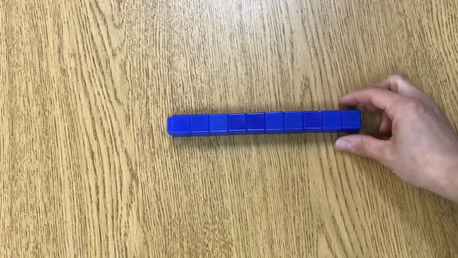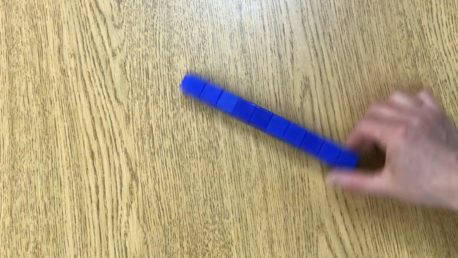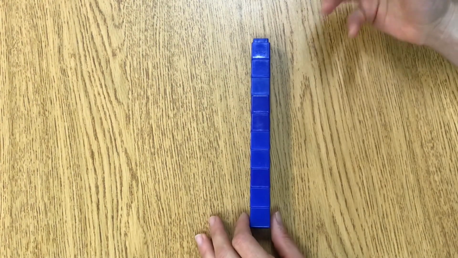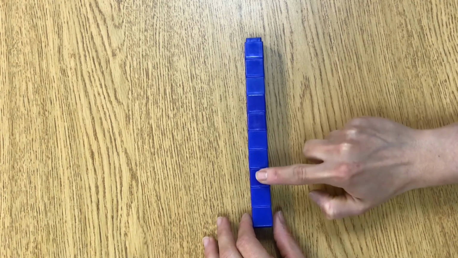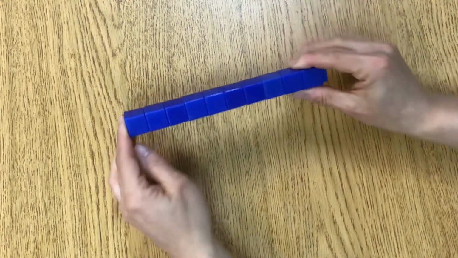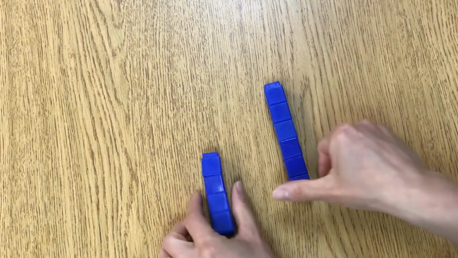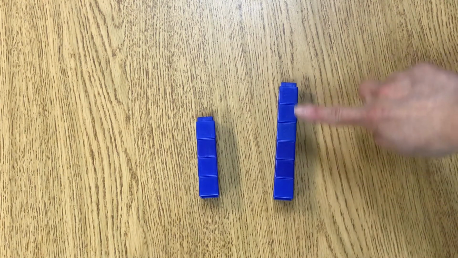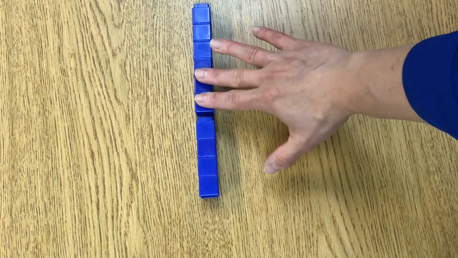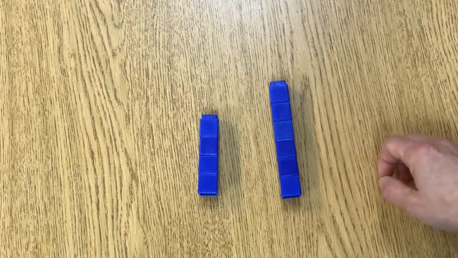I can also use a stick of 10 linking cubes to show ways to make 10. The first thing I want to do is make sure I really have 10 cubes, not just a lot of cubes stuck together. 1, 2, 3, 4, 5, 6, 7, 8, 9, 10. This is a stick of 10 cubes. I can break it apart to make 2 groups. This group is 4, and this stick has 6 cubes. Together, it makes my stick of 10. 4 and 6 makes 10.